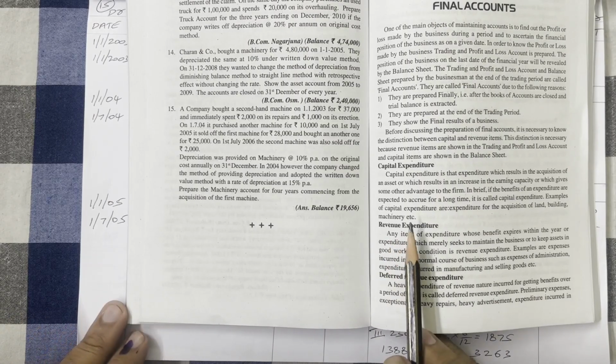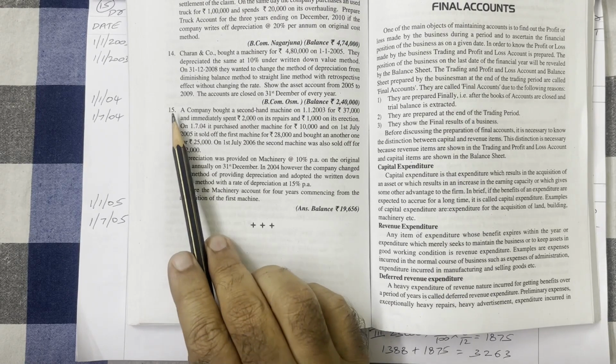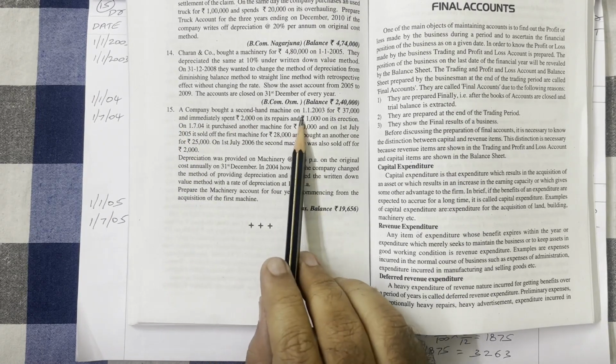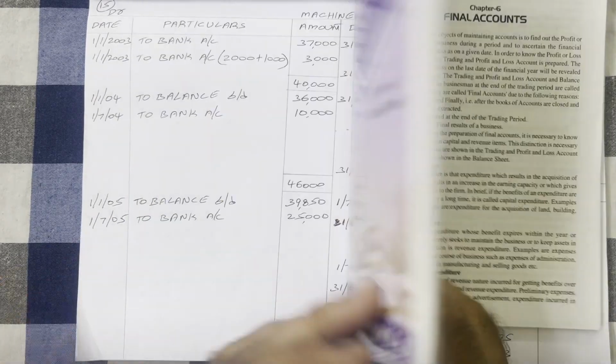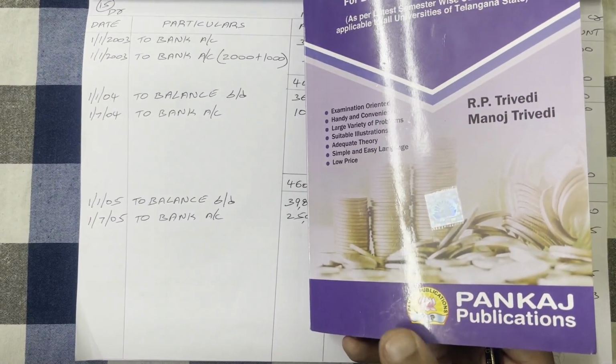Hello students, in the present video I am going to explain the 15th problem from the depreciation topic. I am taking this question from the Pankaj Publications book.